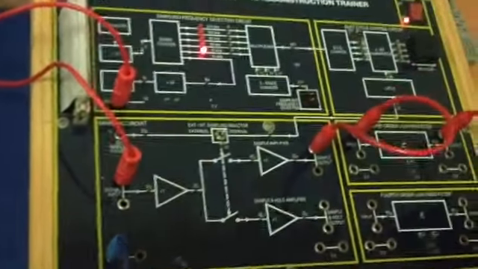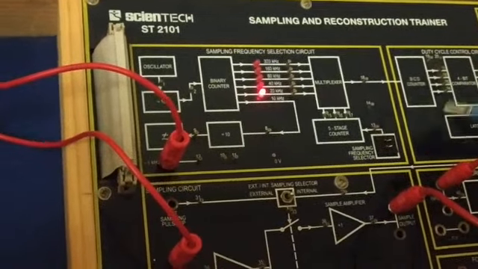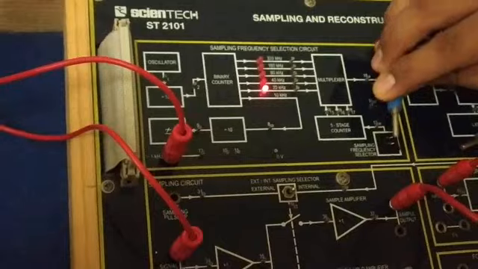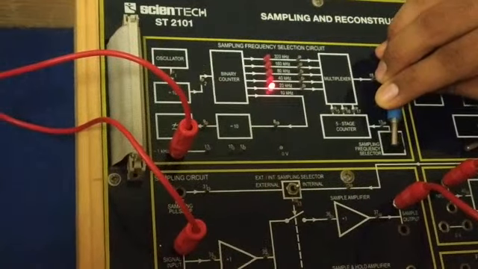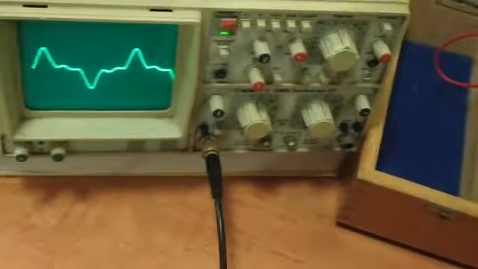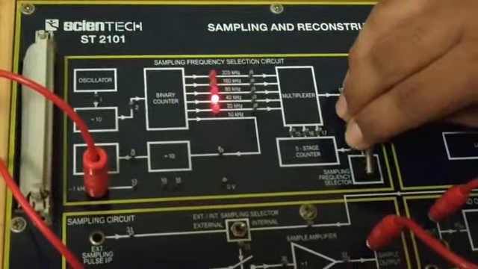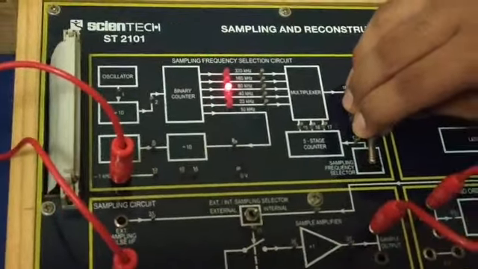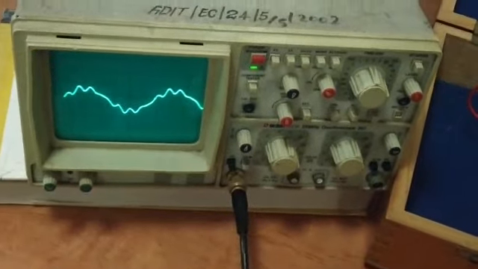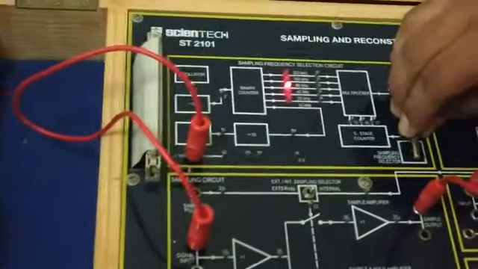Now if I increase the sampling frequency, we will see what the effect is on the reconstructed waveform. So now I am increasing the sampling frequency. I am making it 40 kilohertz. My sampling frequency has increased, so the reconstructed wave will be better. Now again I am increasing the sampling frequency. It is now 80 kilohertz, so the reconstructed wave will be better compared to the previous one.